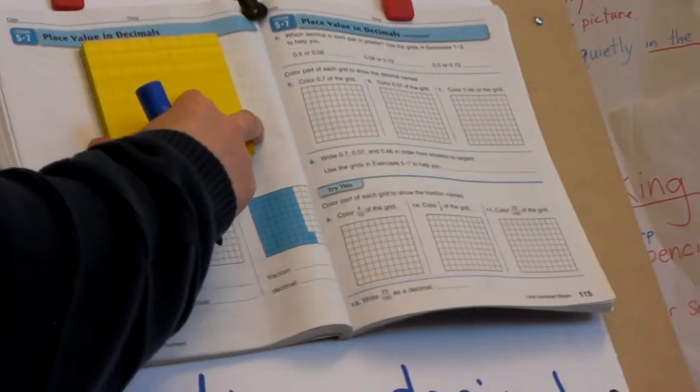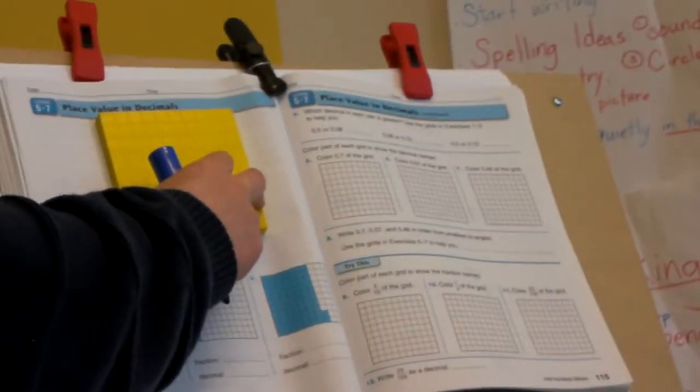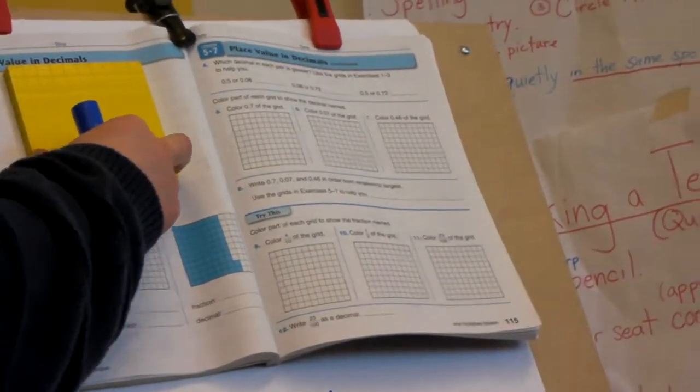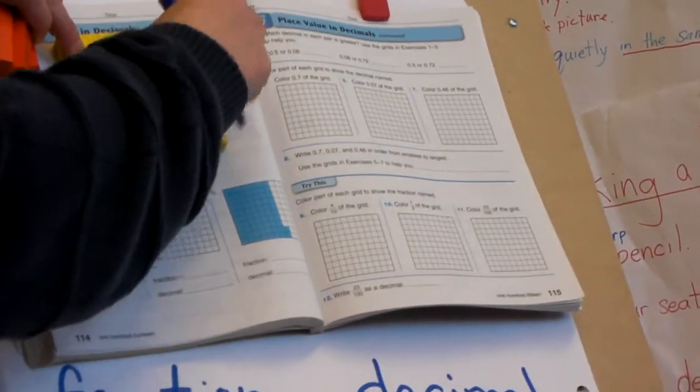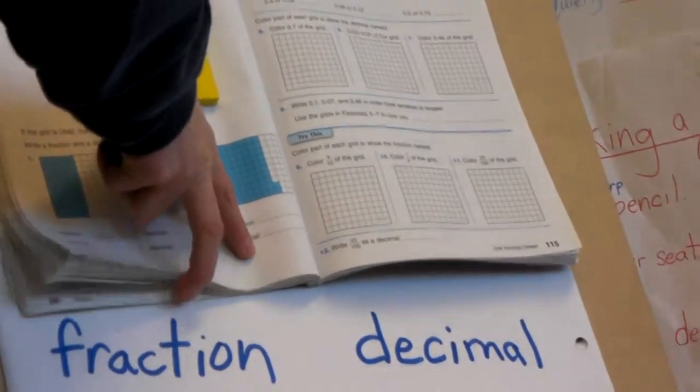It would be $100 if each of these were still 1. But each of these is not 1 anymore, so it's only equal to $1. Very good. So if this is equal to $1, then how much are each of these pieces equal to, if this is money? How much are each of those pieces equal to?